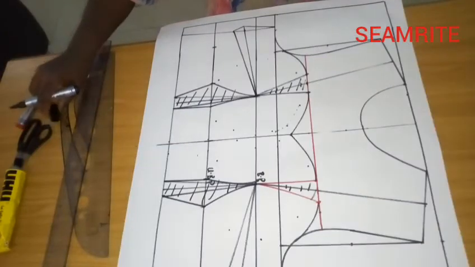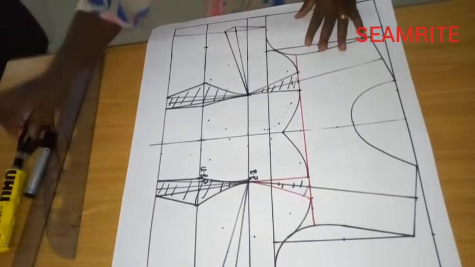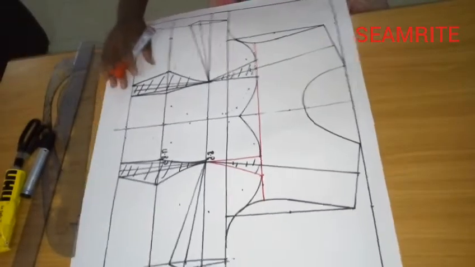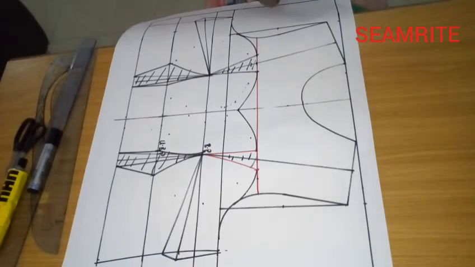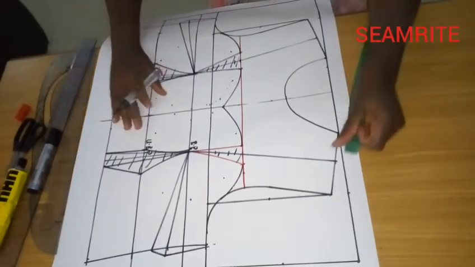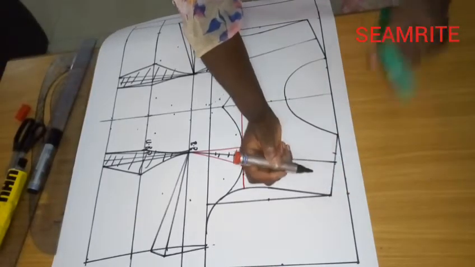Can you see? All right, so the main business of this tutorial is the asymmetric yoke. For the asymmetric yoke, I'm going to build it right on the bodice pattern. To do that, from the tip of the shoulder, I'm going to come in by 3 inches.